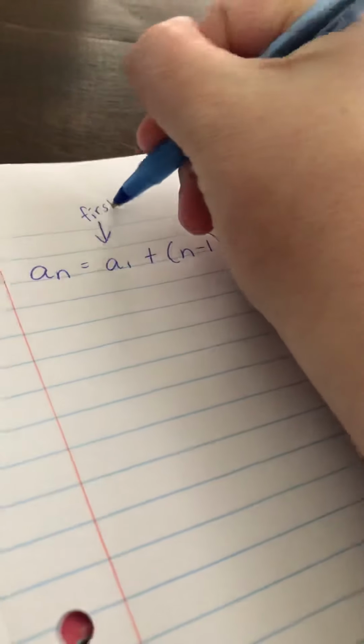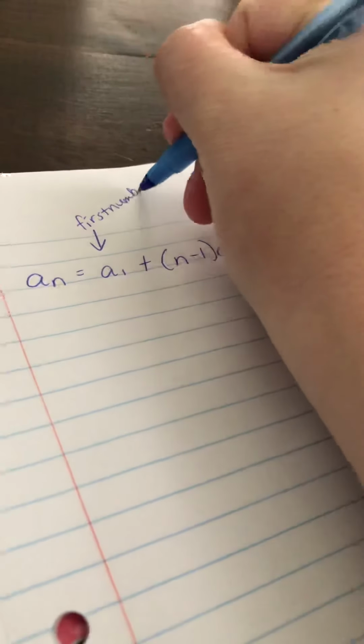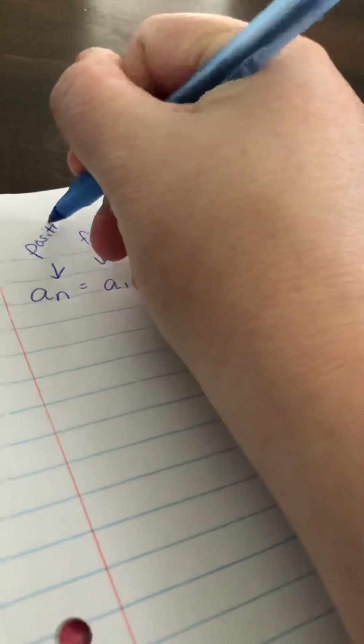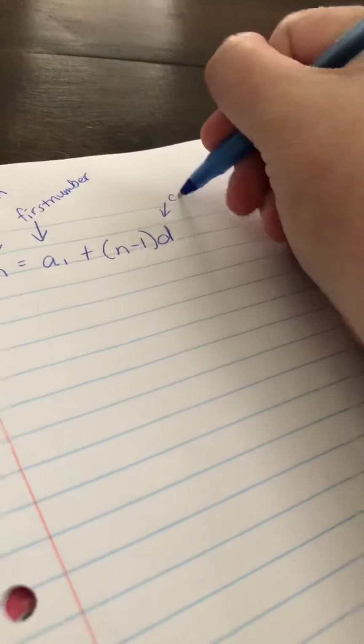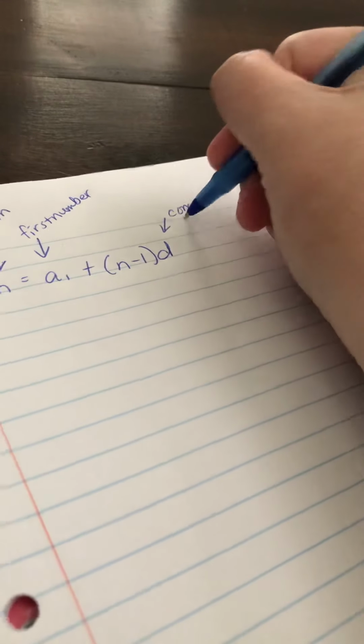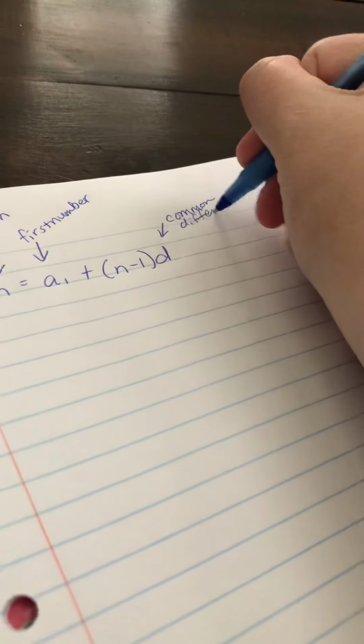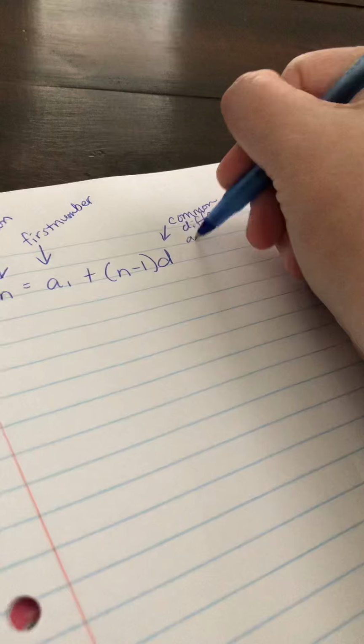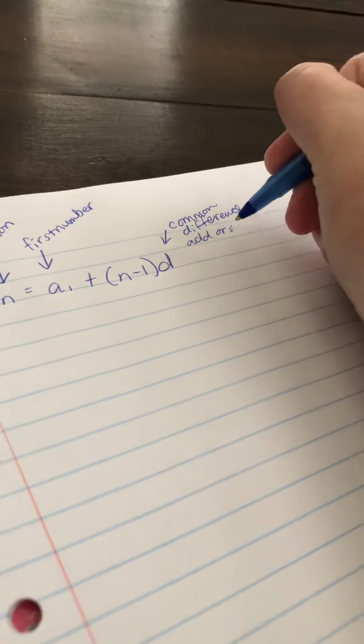N is the position that they ask for. A1 is the first number, the number in the front. N is just the position. So again, N is the position. We leave that alone when we write the formula. D is the common difference. That is the number that they either add or subtract each time.